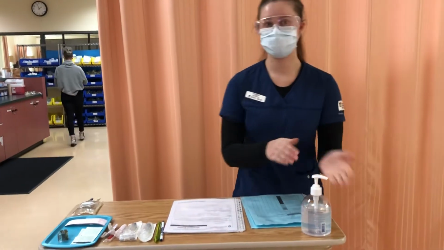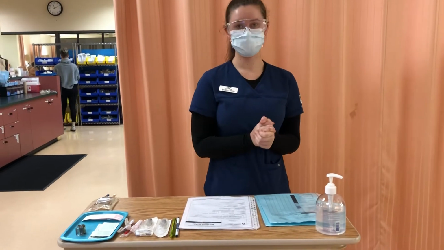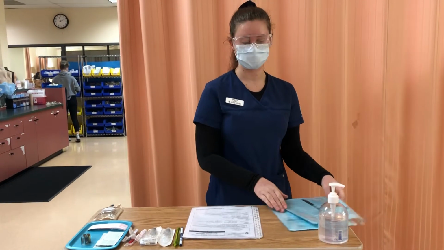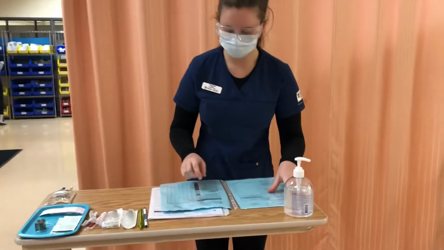Heather Milan, and I'm going to be administering morphine PCA to my patient today. So I'm going to wash my hands, and the first thing I'm going to do is make sure that the physician's order and the MAR are exactly the same. So here I have the physician's order and the MAR.